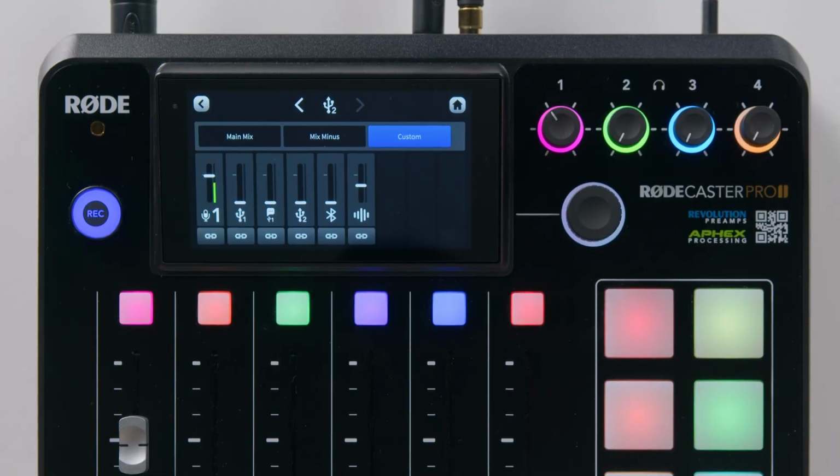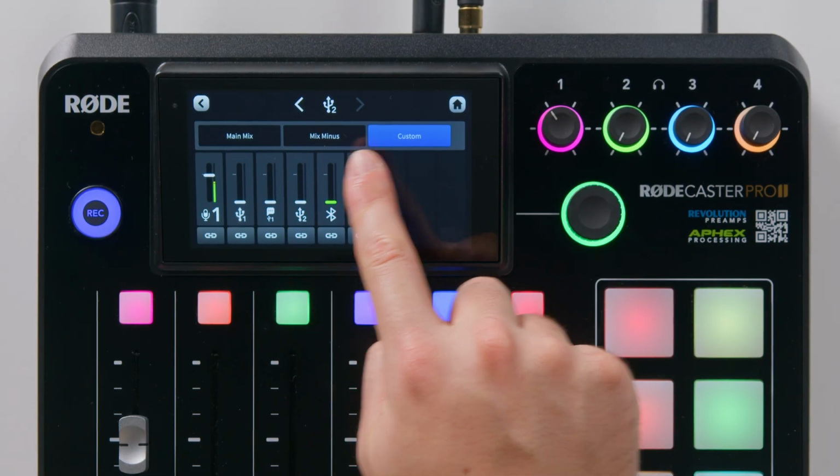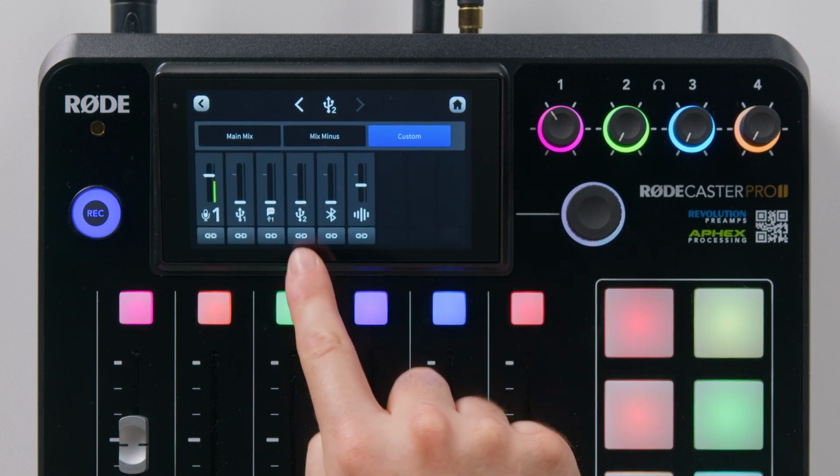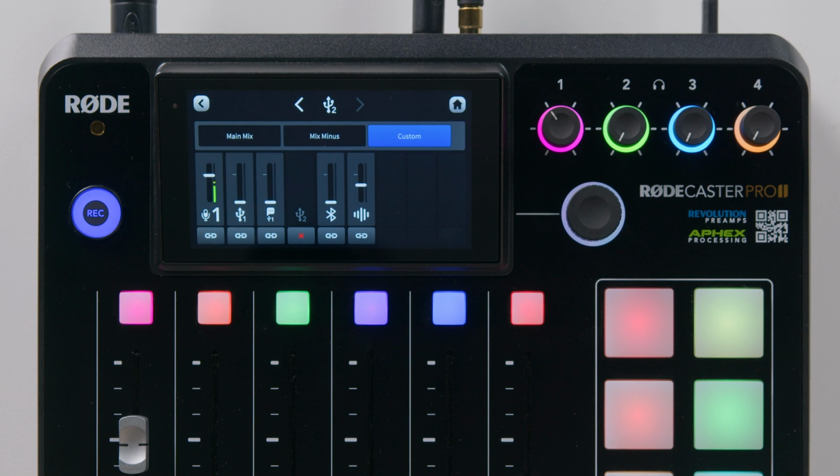So in our case, if we are using a USB 2 channel for communications like a Discord call where we've got inputs and outputs, we want to avoid selecting main and instead choose Mixminus. Or we can create our own submix and disable the channel from outputting on top of itself. And that's about all there is to know about submixes and how to use them.